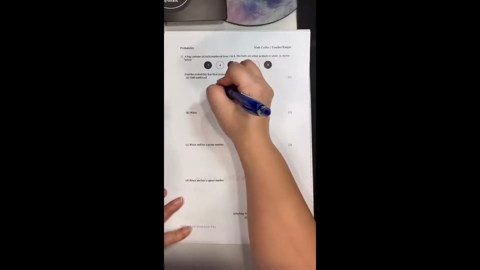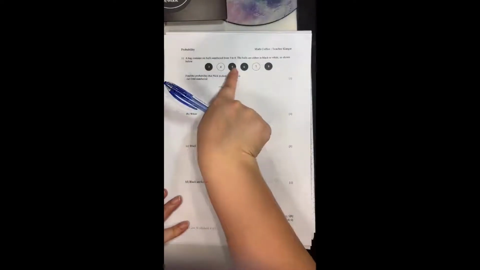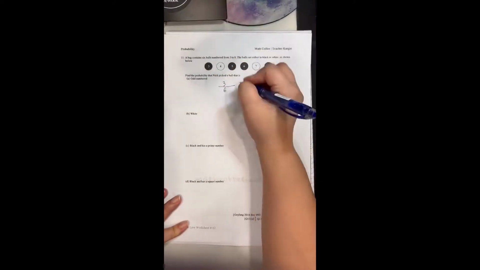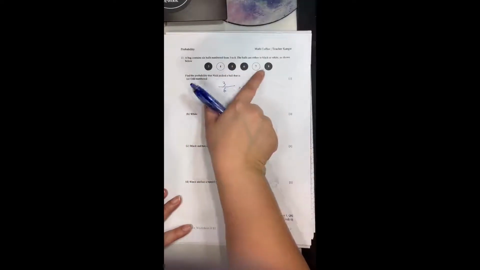Again, my denominator, I have 6 balls, so the denominator will be 6. The odd numbers are 3, 5, and 7. In this case, it's 3 out of 6. Someone said 3 out of 6 just now, right? Good. So it's half. It's correct, 3 out of 6, half.